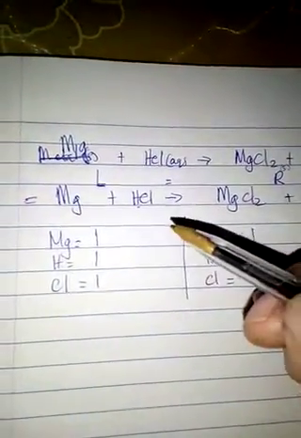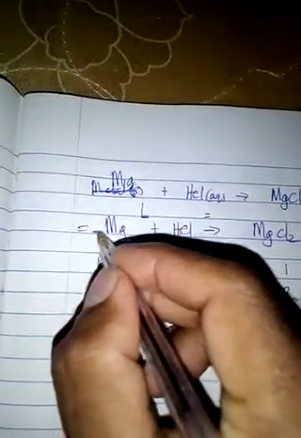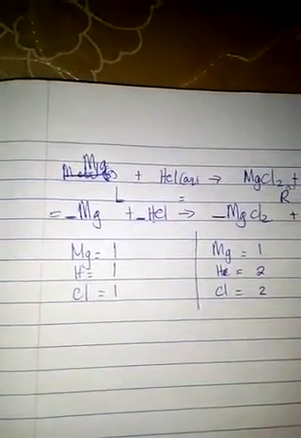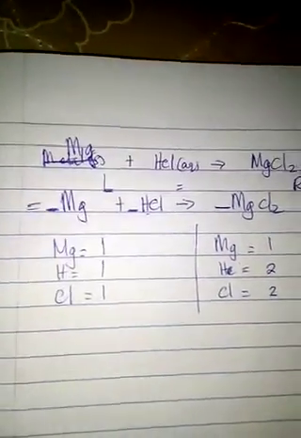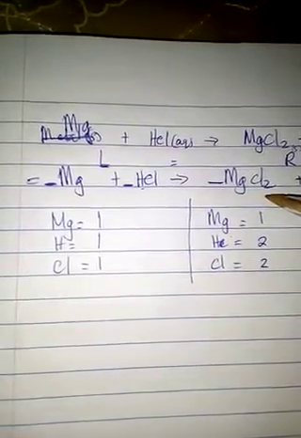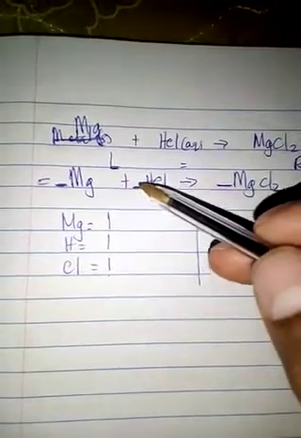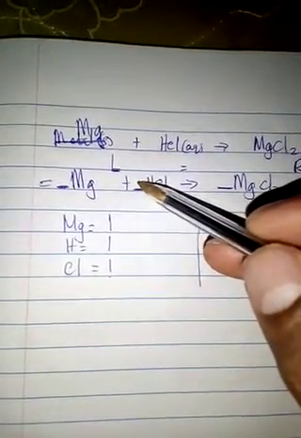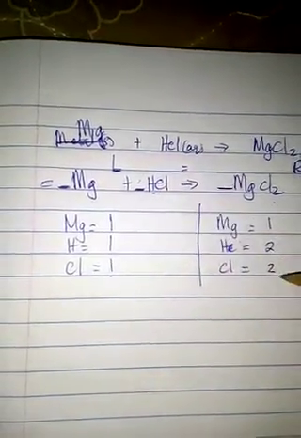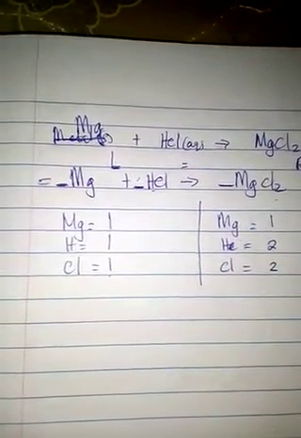Now, to balance the chemical equation, you need to add coefficients. A coefficient is any number that you add in front, or moles. So the hint is chlorine here is 2 and the chlorine here is 1. We need to multiply a number in front so that the hydrogen and the chlorine becomes 2. So choose any number. You need to choose a number.